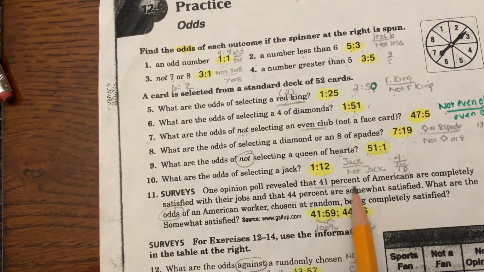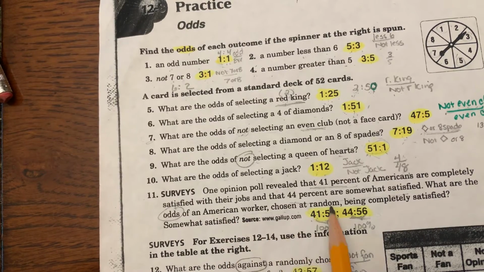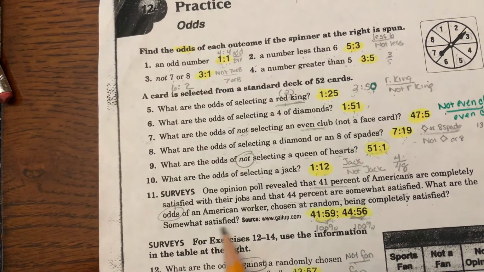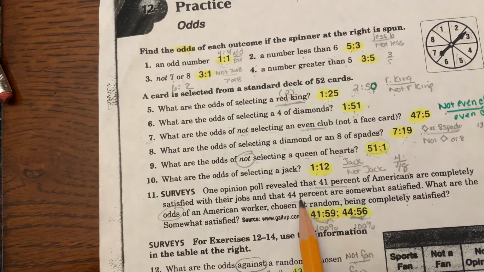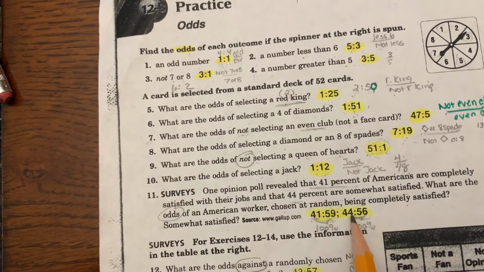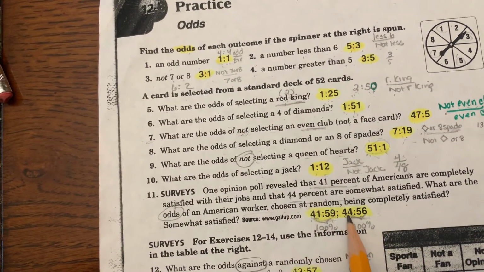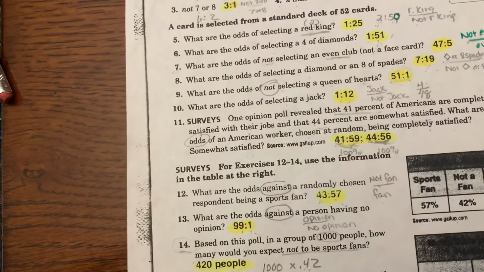One opinion poll: 41% of Americans are completely satisfied, 44% are somewhat satisfied. What are the odds in favor of an American worker chosen at random being completely satisfied and then somewhat satisfied? So completely satisfied is 41, take that away from 100, you got 59. So 41 to 59. Somewhat satisfied are 44, take that away from 100 to 56. Okay, and you could simplify that.